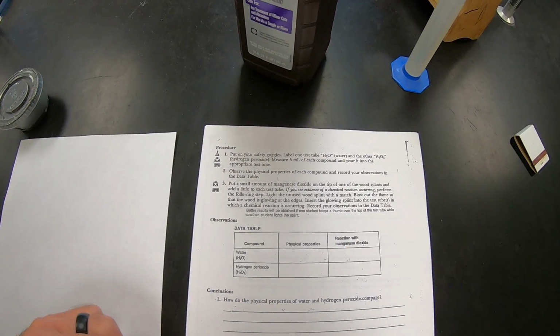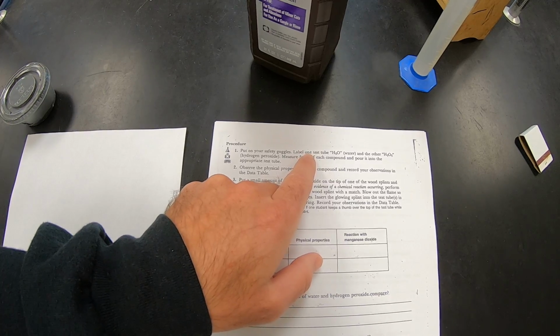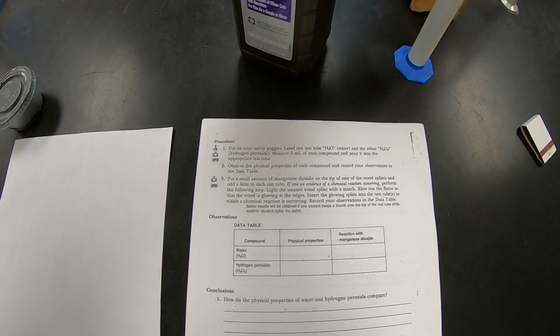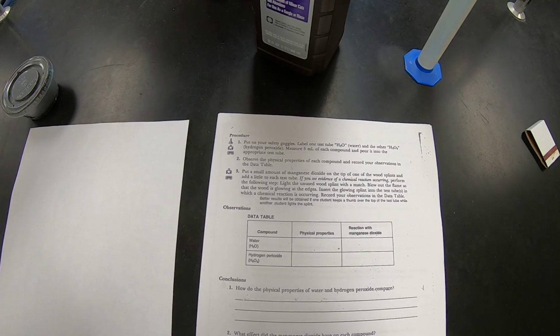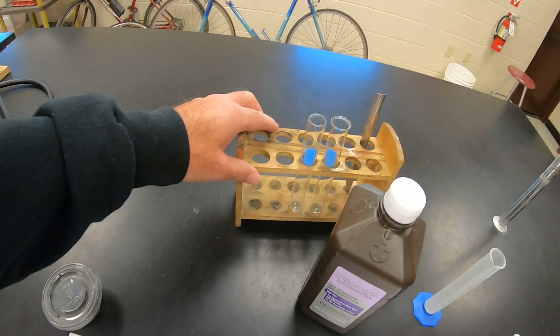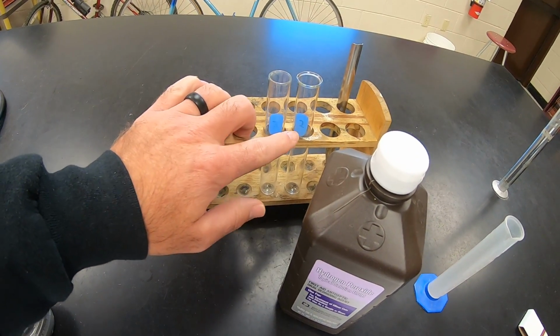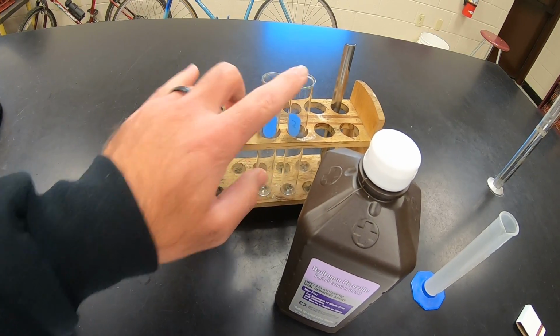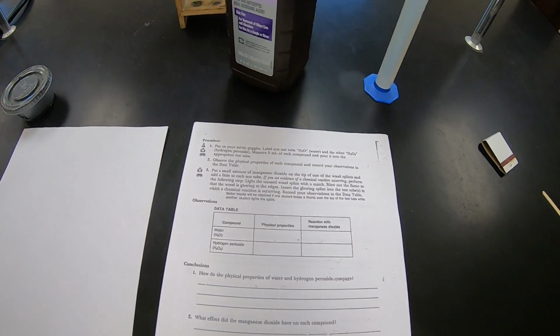So for the procedure, it says label one test tube H2O and the other H2O2. We're not going to do that. I've got some labels on these test tubes, you can kind of see. One says 3, one says 2. We're going to put water in this one, hydrogen peroxide in this one. Okay, so that's how we'll tell them apart.